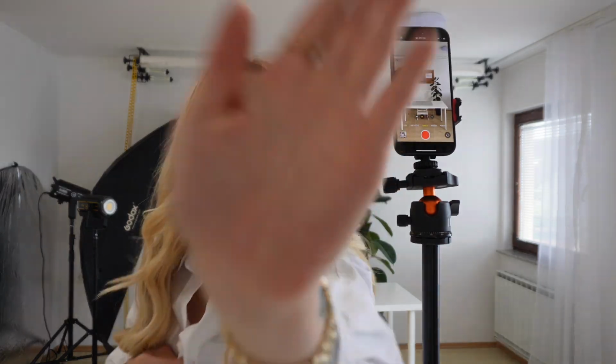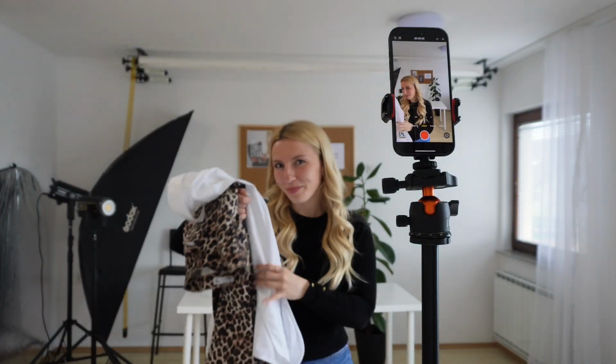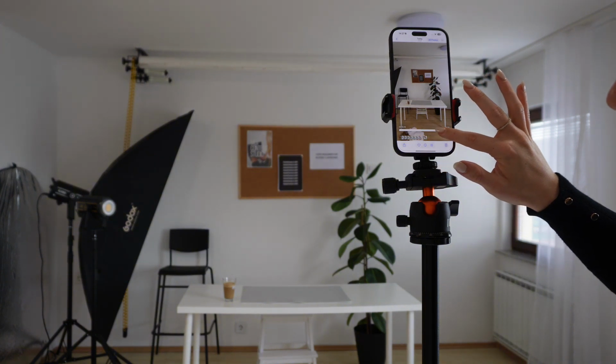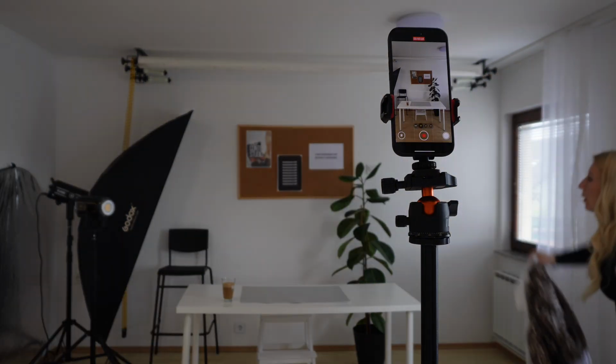Then take off the clothes you're wearing and start throwing them so that they land in the exact spot that you were standing earlier. Repeat this until you get the perfect take.